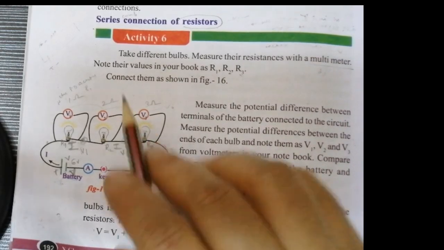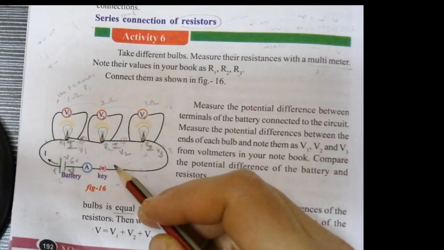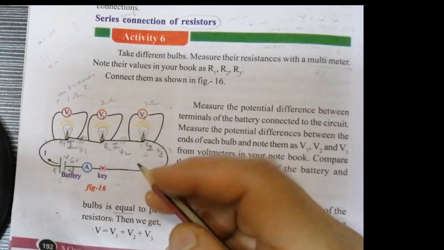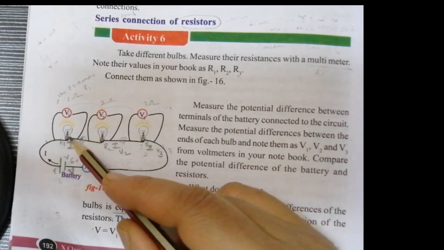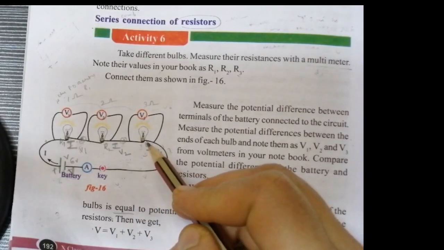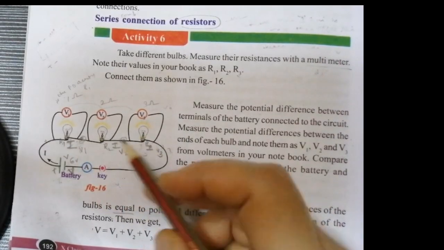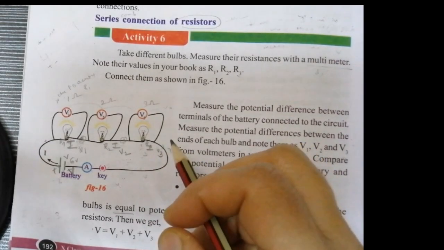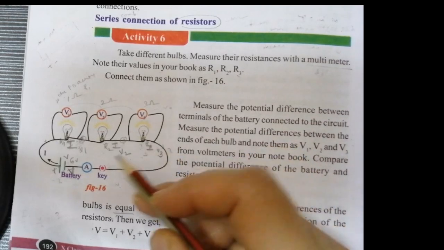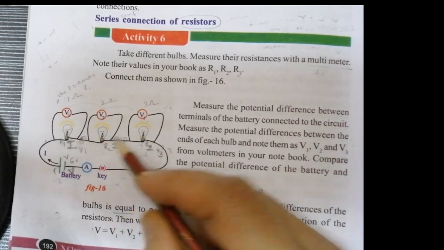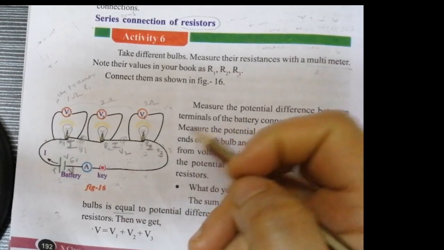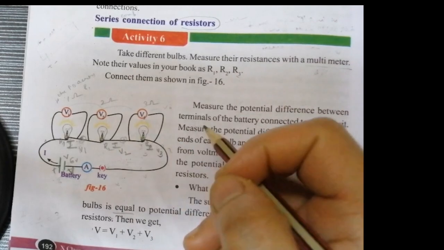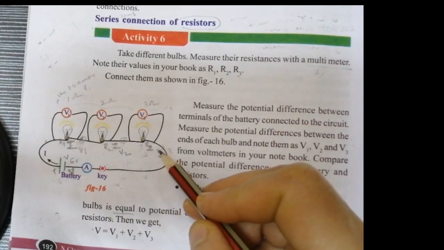A circuit diagram is given here. In this circuit diagram we'll consider how the effective resistance will be when resistors are connected in series. If there are three resistors, we can consider these three bulbs as three resistors. If these three resistors are connected in series, what will be the effective resistance? We can consider two resistors also, or four, as many resistors as we can place in series, and we can calculate the effective resistance. Here three resistors are being connected.